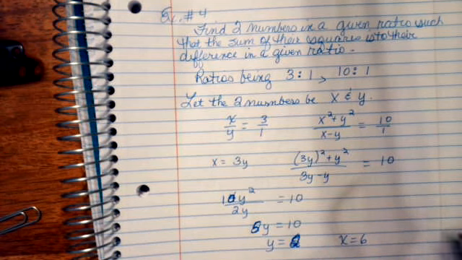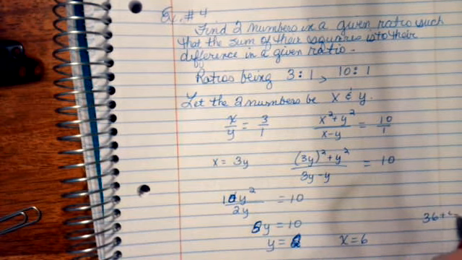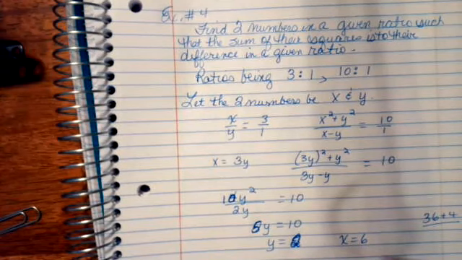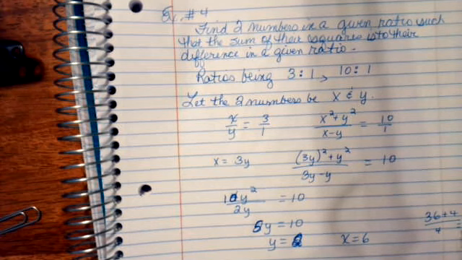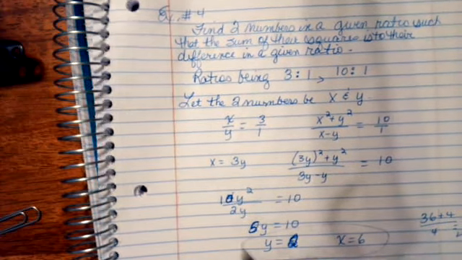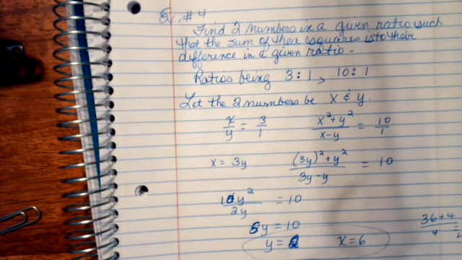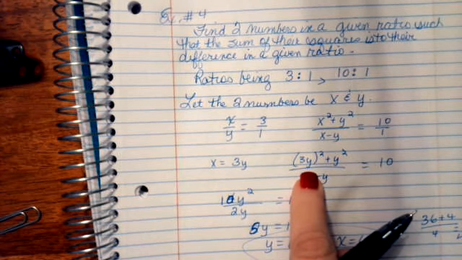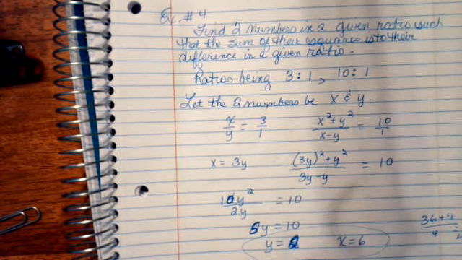x squared plus y squared would be 36 plus 4 over the difference between those. 6 minus 2 is 4. 40 over 4, sure enough, is 10, so that does check. y equals 2 and x equals 6. Just make sure you don't forget to square the 3 right there, okay?